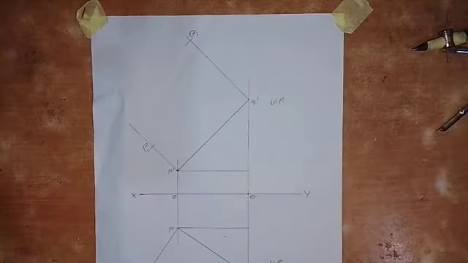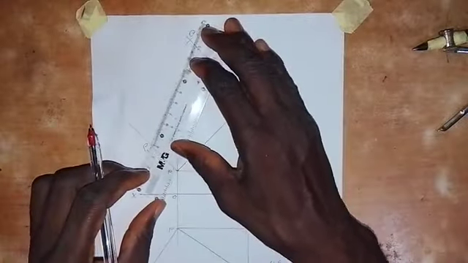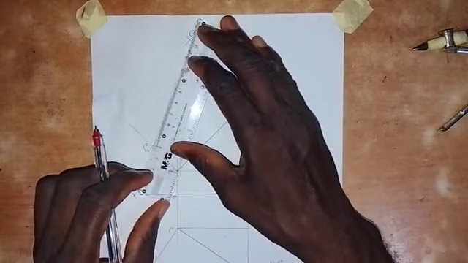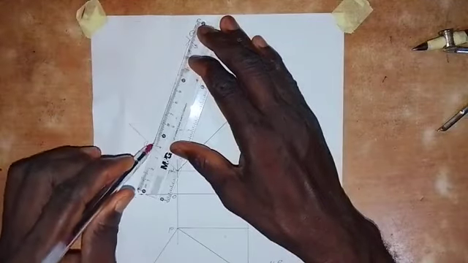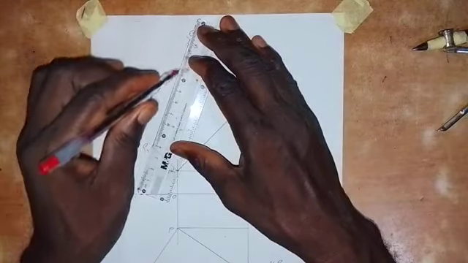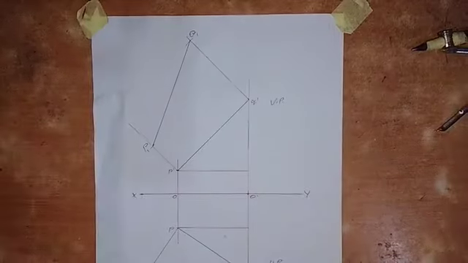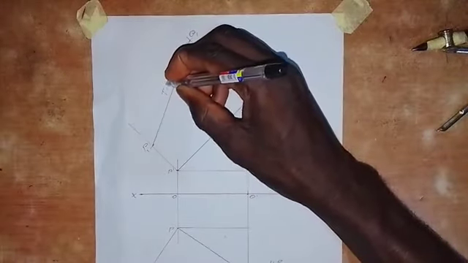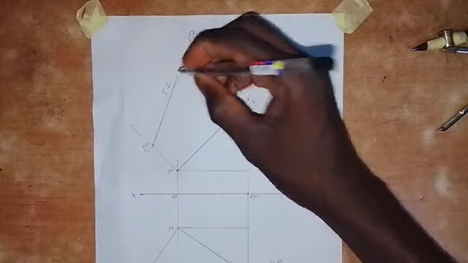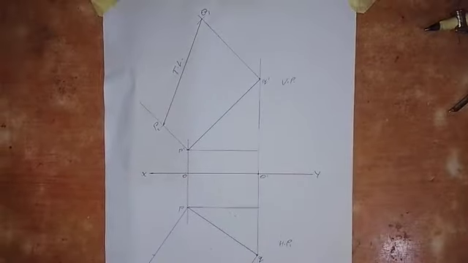So I'm going to join these 2 points together. Point P1 and Q1, I will join them together, and this will be the true length of the line. So this is the true length of the line. I will write true length here. So that is TL, which means true length. Okay, that is what we have there for now.